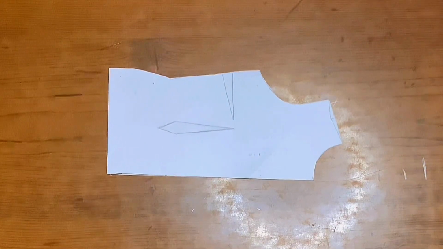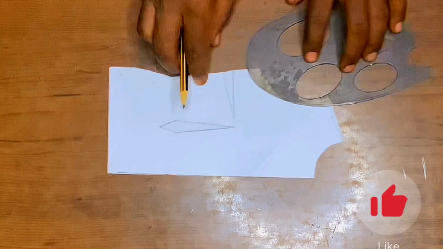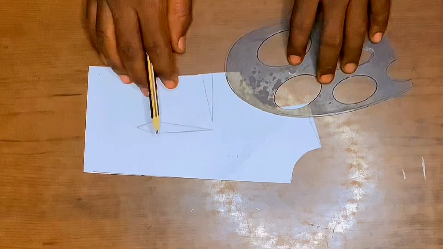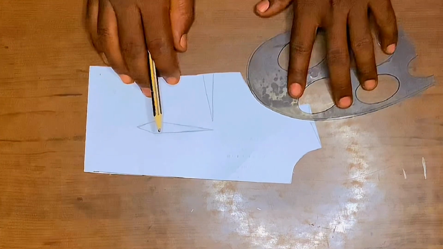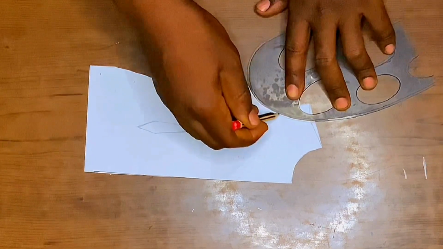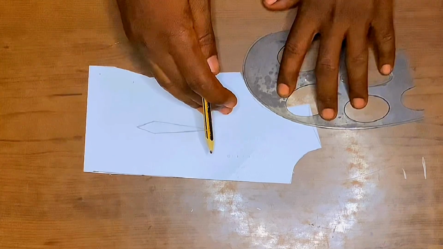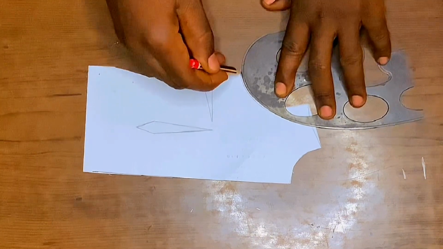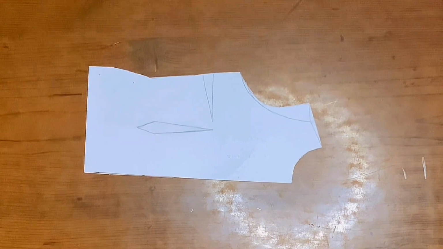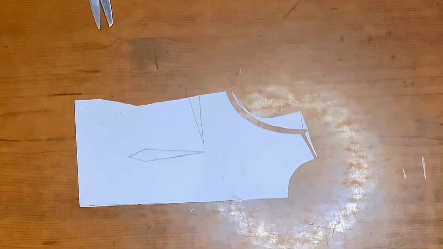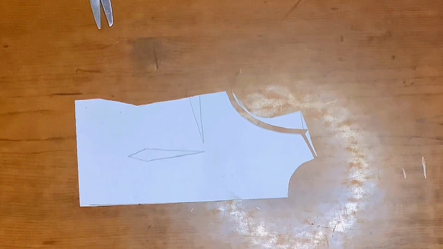Next thing we're going to do is we are now going to reshape our armhole. Now from this point where we have marked the 1/4 of an inch, that is where we controlled the shoulder, we're going to use a curve like this and reshape our armhole. So we're going to cut this part off. We have gone ahead and created a new armhole and also established our new shoulder.